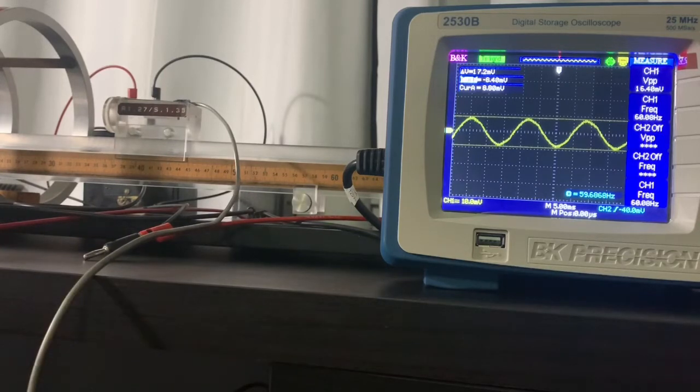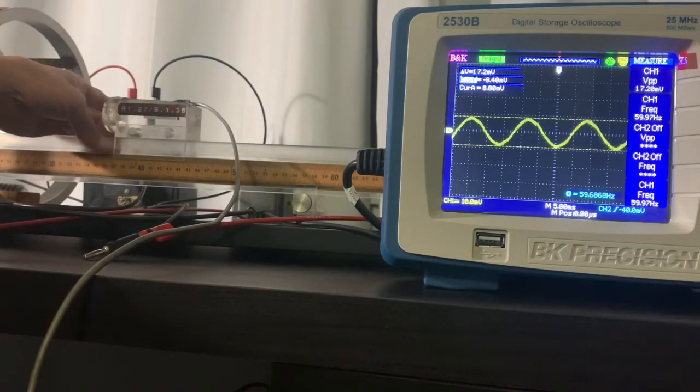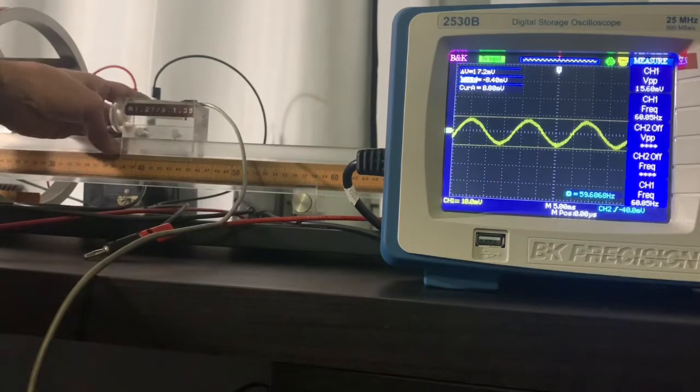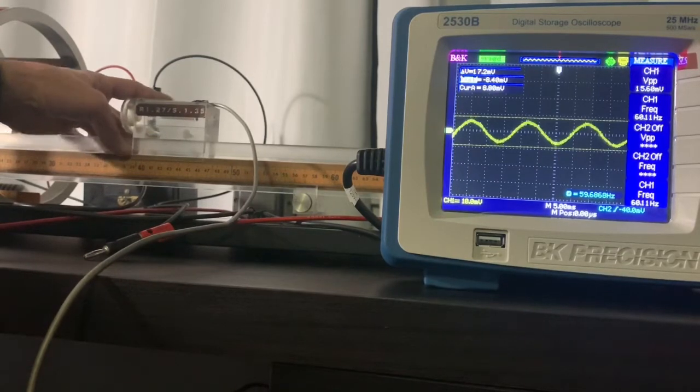Okay, now we're going to, from 37, skip all the way to 40.